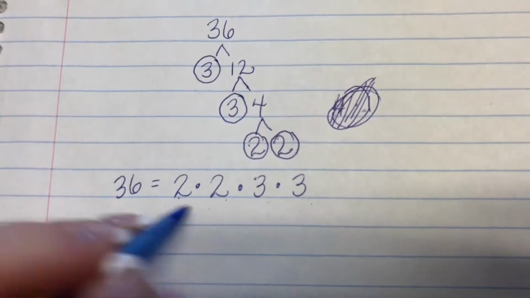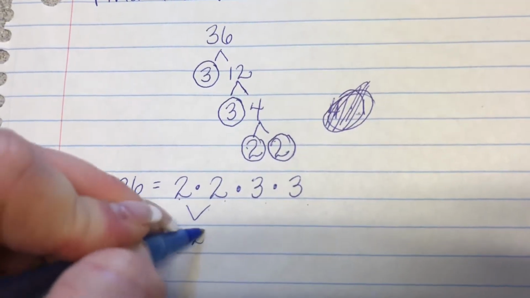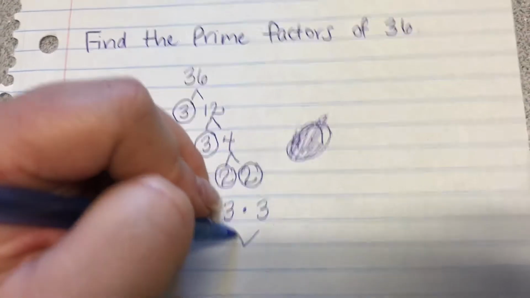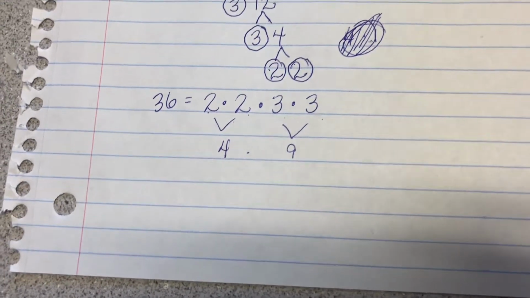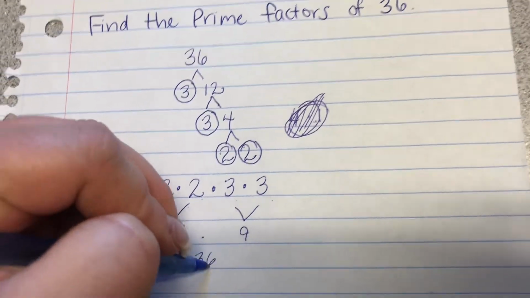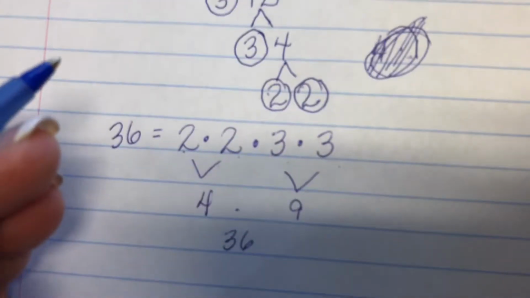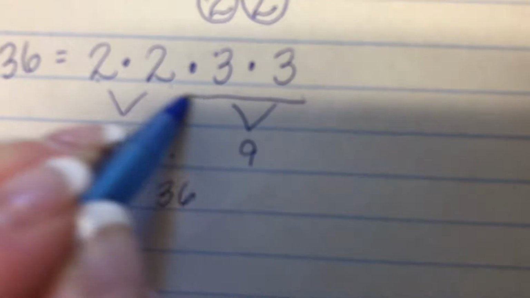Well, what is 2 times 2? 2 times 2 is 4. What is 3 times 3? 3 times 3 is 9. What is 4 times 9? 4 times 9 is 36. So that tells me that my prime factorization, 2 times 2 times 3 times 3, is correct.